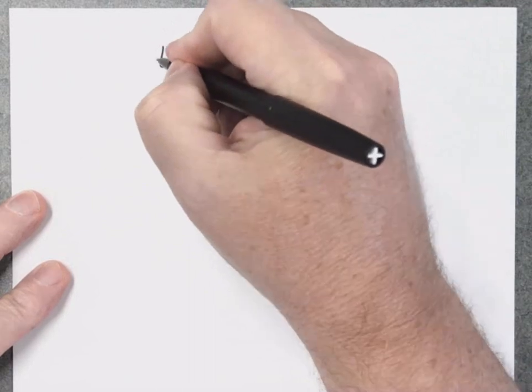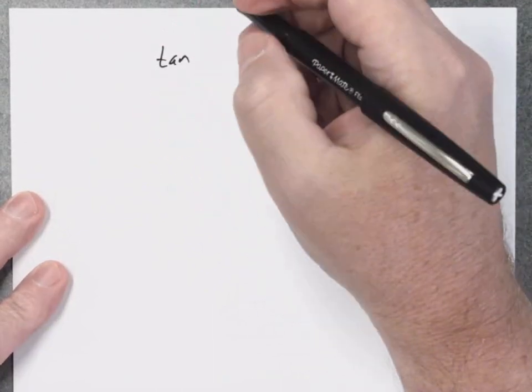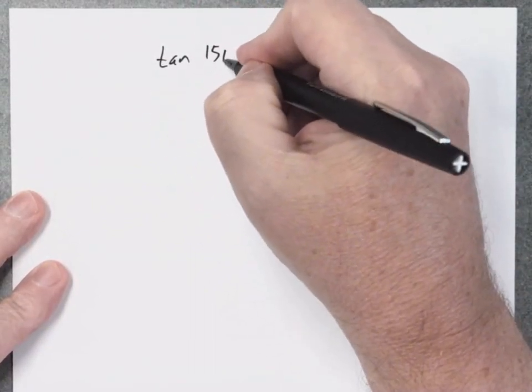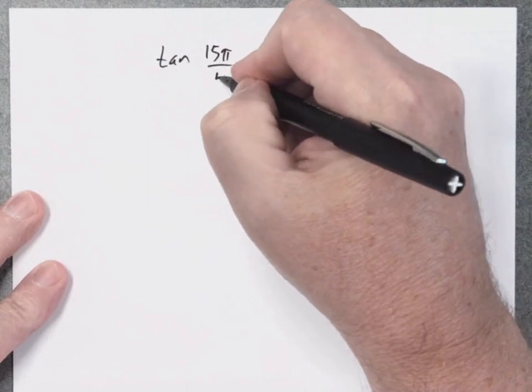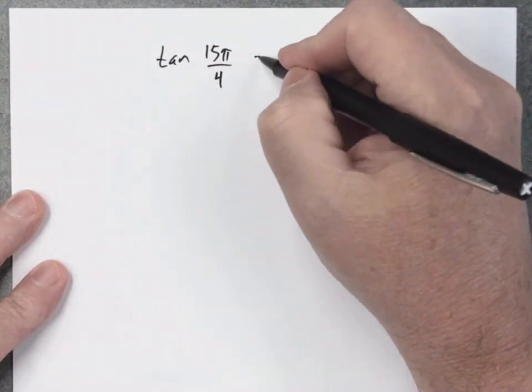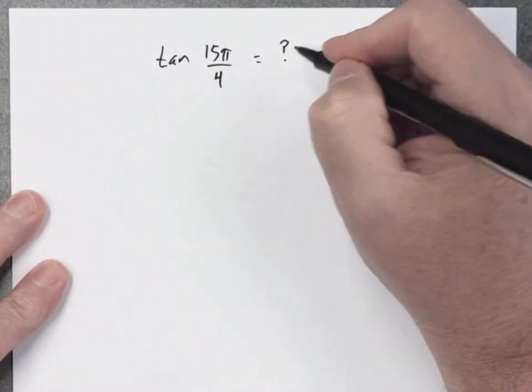Let's do a few more problems where we're using the idea of finding a coterminal angle to find some trig functions. What if we're asked to find the tangent of 15 pi over 4?